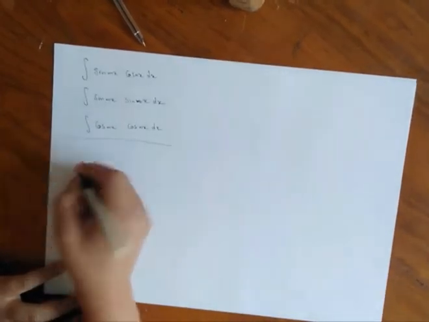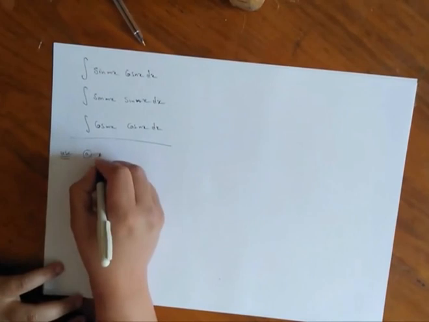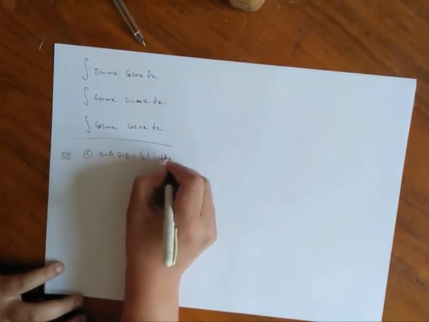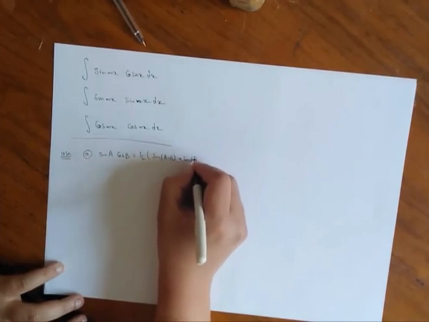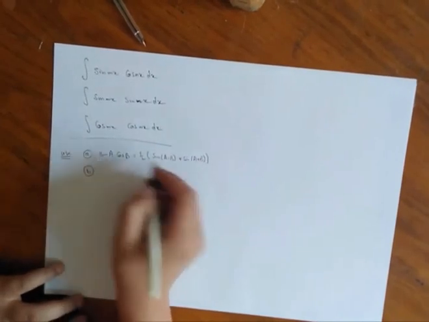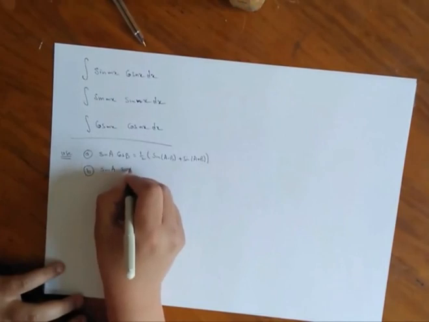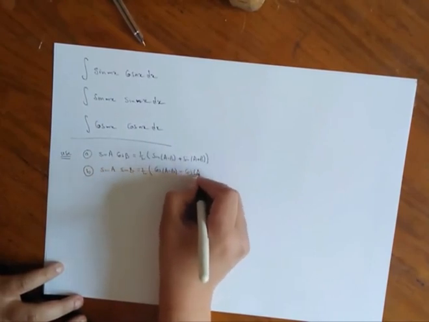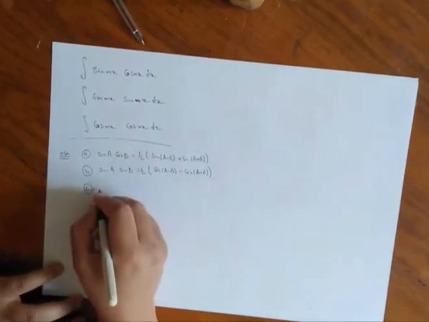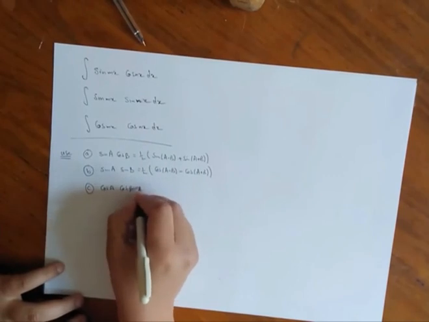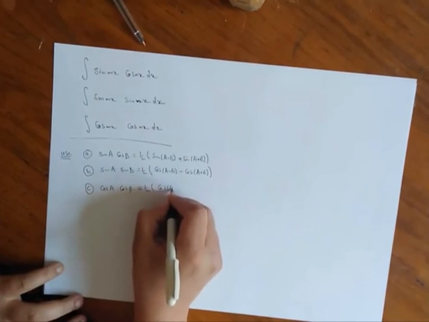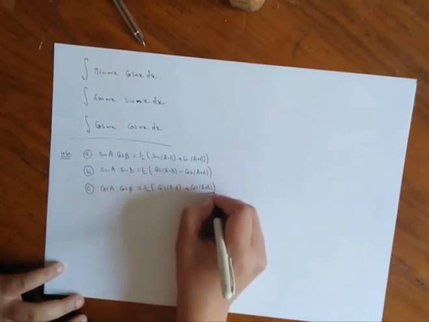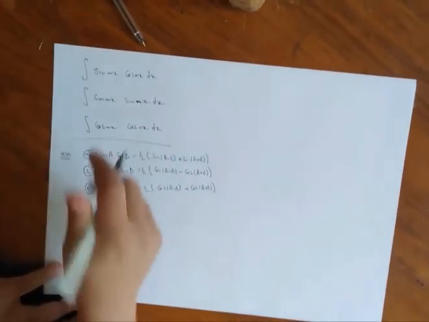All the time we're going to use these relations: sine A cosine B equals half times sine of A minus B plus sine of A plus B. The second one, sine A sine B equals half times cosine of A minus B minus cosine of A plus B. And the last one, cosine A times cosine B is half times cosine of A minus B plus cosine of A plus B. Using these three formulas, we're going to solve this kind of integral.